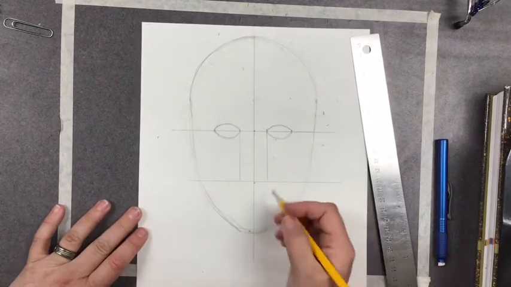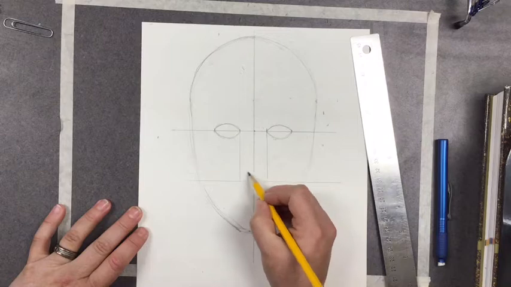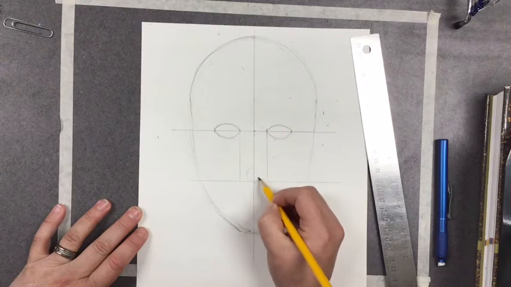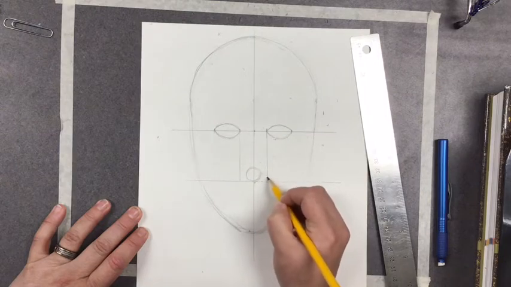And we're not going to get into too much about drawing noses here, but for the most part, there's like a big circle and two little circles.